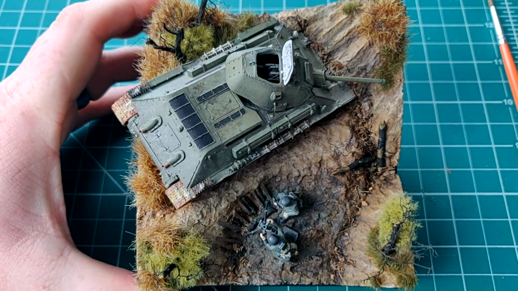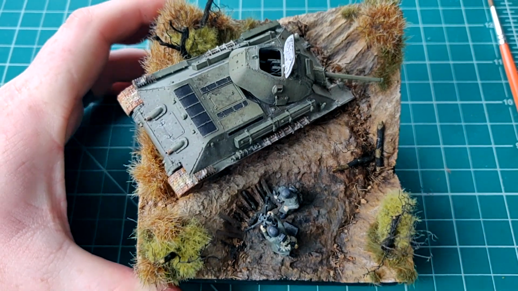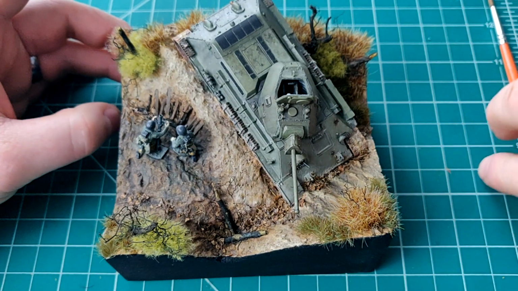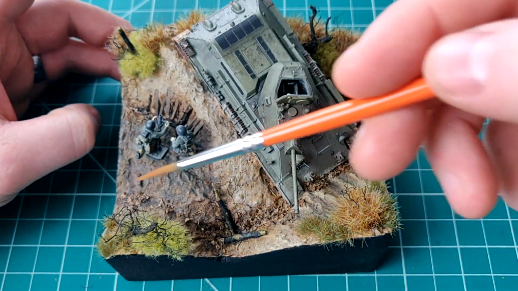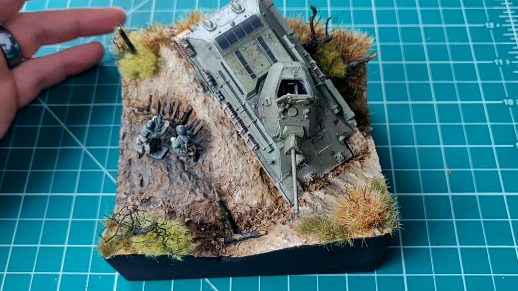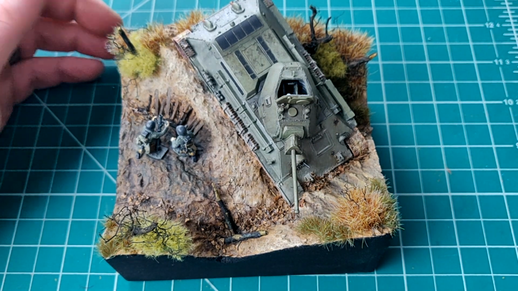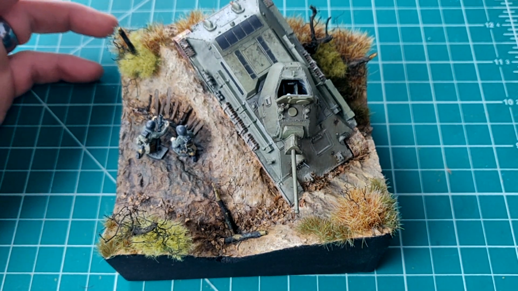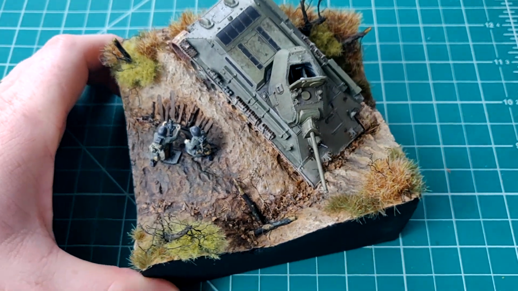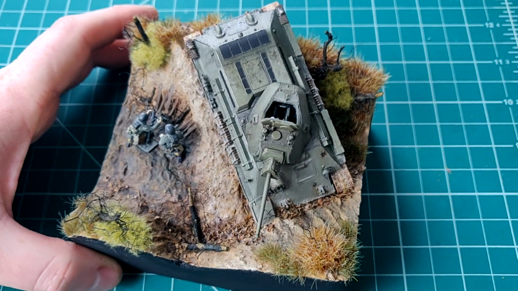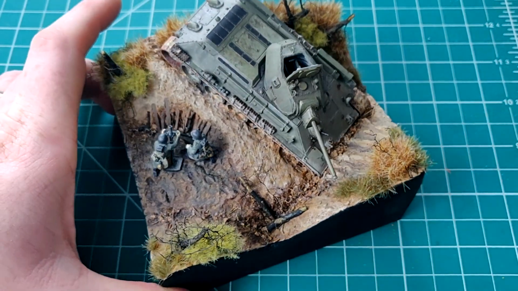So we already have a square base. If I had the T34, for example, lined up directly with the base in either direction, it would look a little too perpendicular, a little too perfect, and it wouldn't draw as much interest as it would if you were to throw things off at different angles.